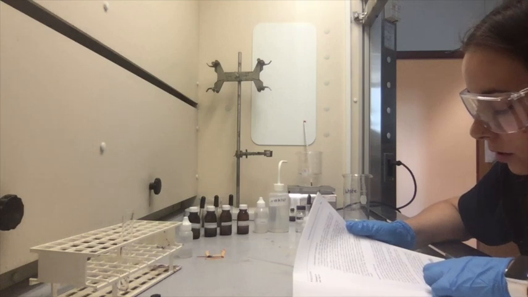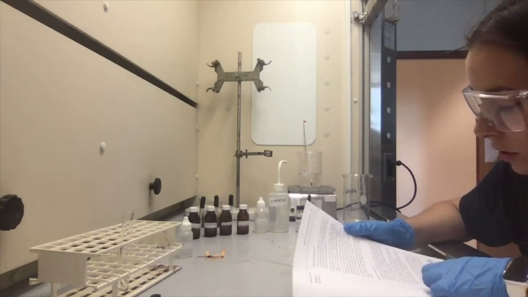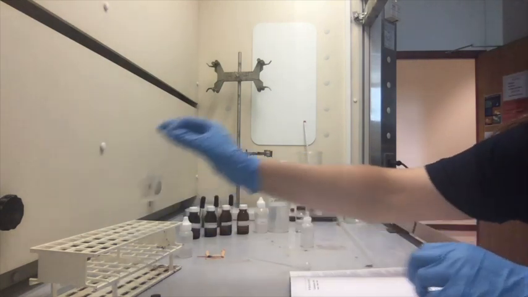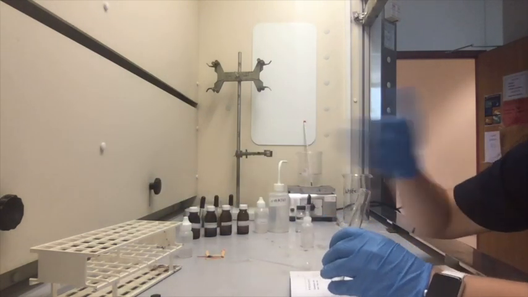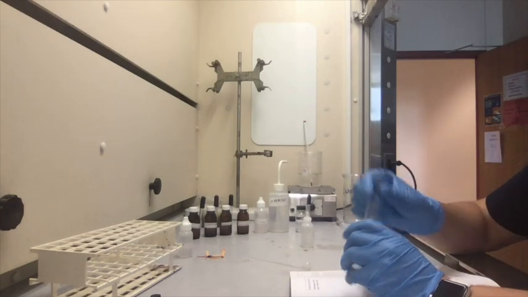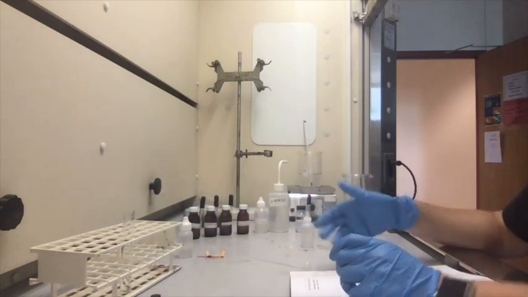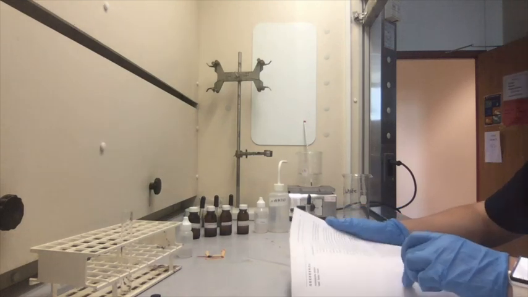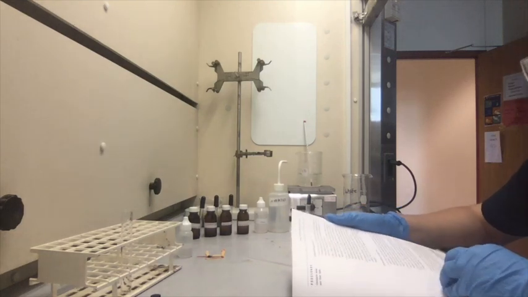Test the solution as before with the pH paper until the solution is acidic. Does the original odor return to its strength? Let's see. Yes, it really does. It smells very much like vinegar. Alright, so now we're going to do the characteristics of benzoic acid.